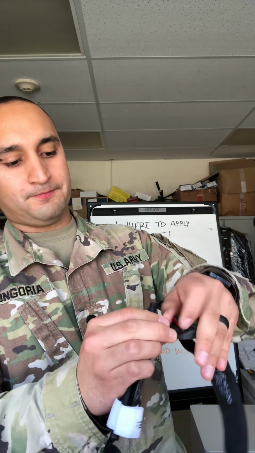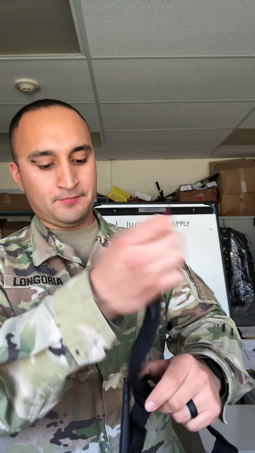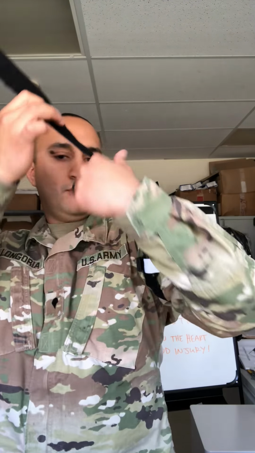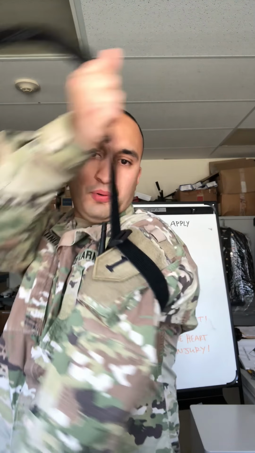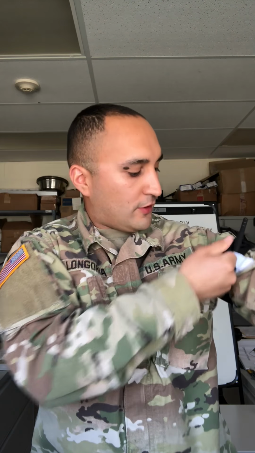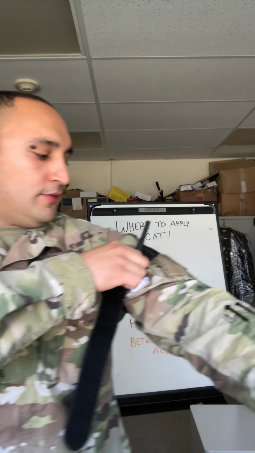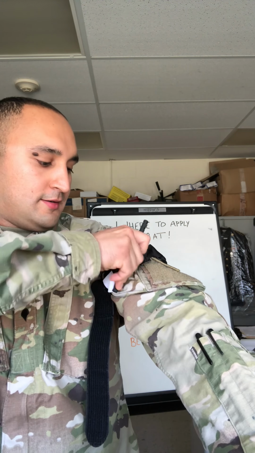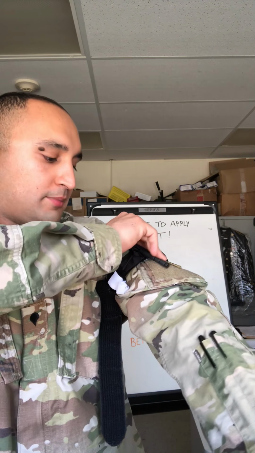So if you insert the red tab of the combat application tourniquet and you place the smooth portion above the extremity or wound, you then pull the tourniquet as tight as you can and wrap the Velcro all the way around. Then you can use your windlass rod to tighten the combat application tourniquet.